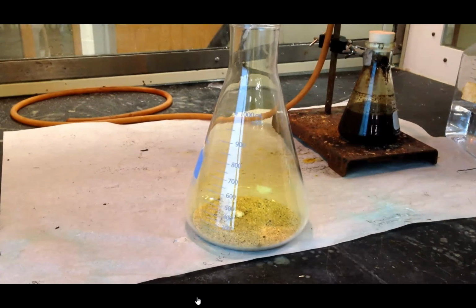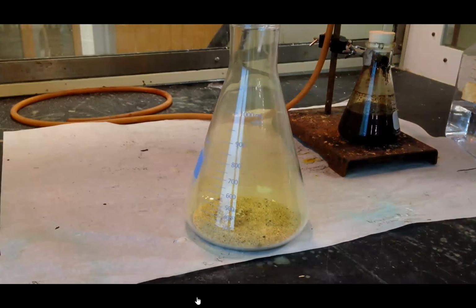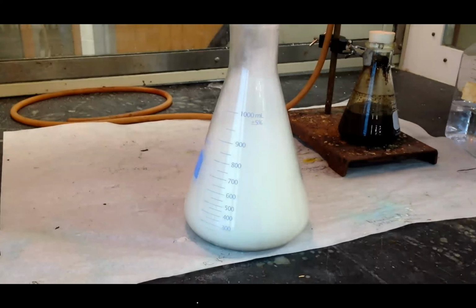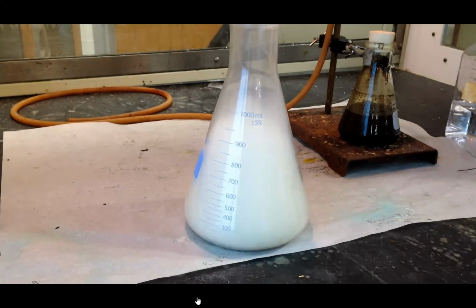There you go. He's adding the drops and the reaction is going to get started. So I don't know about you, but that looks pretty exothermic to me. You can see some kind of gas is forming.